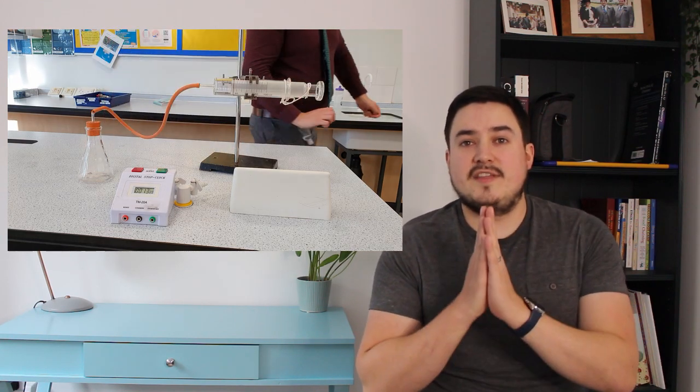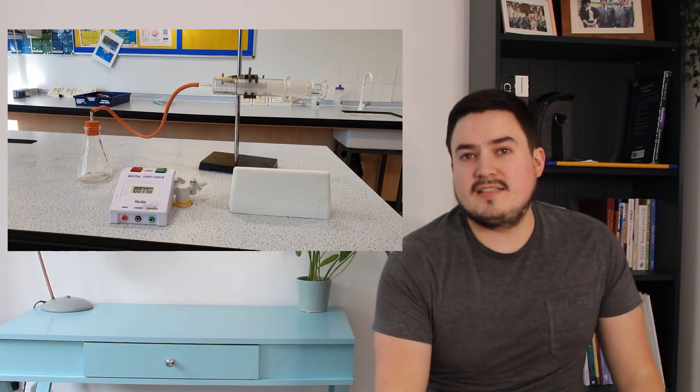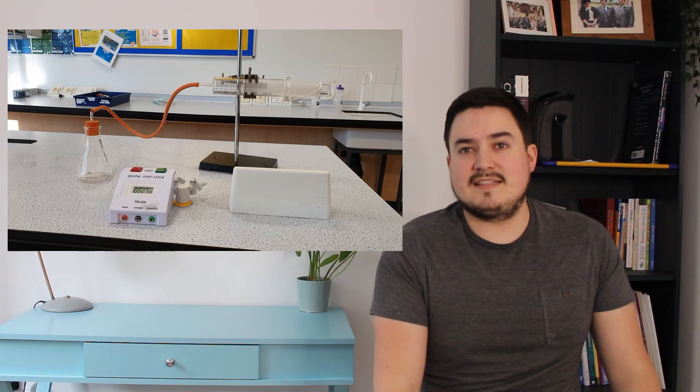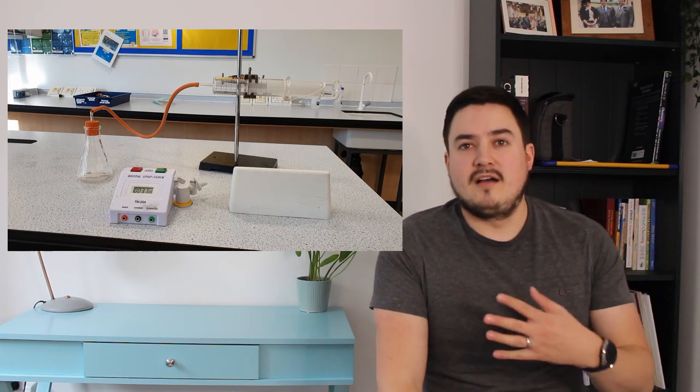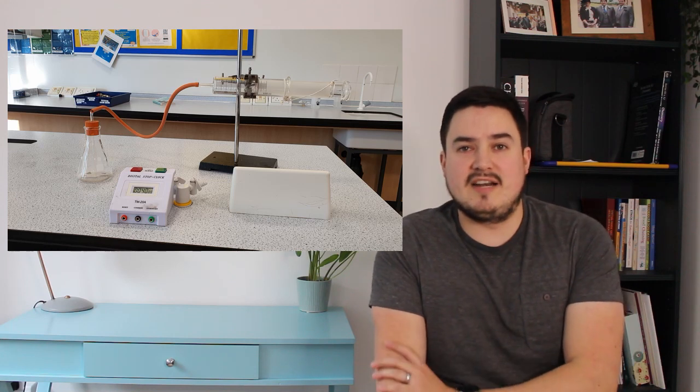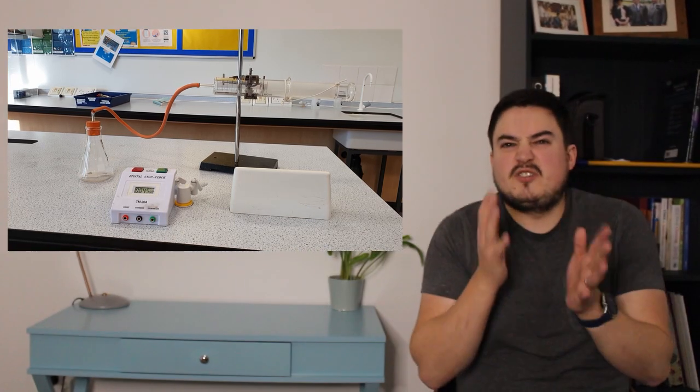As the gas is given off, the gas syringe fills up, and we start our timer as soon as we mix together the marble chips and the hydrochloric acid. We stop it when either we've gone over the end of the gas syringe or the reaction has finished, so no more gas is being released. And I'll write down the volume every sort of 10 seconds.